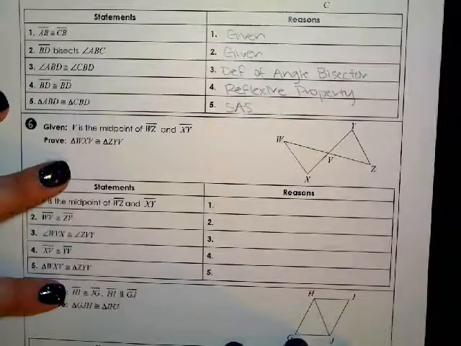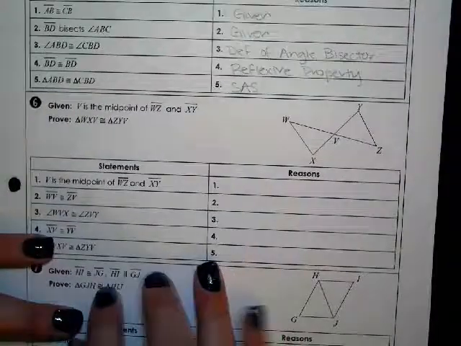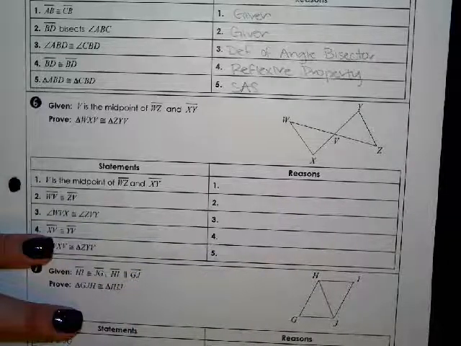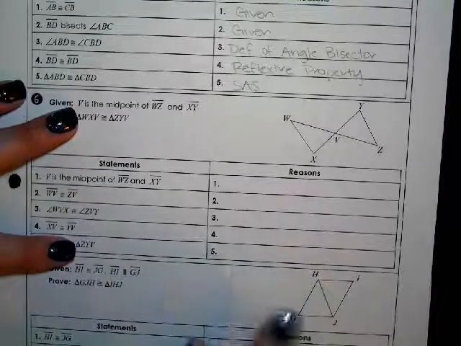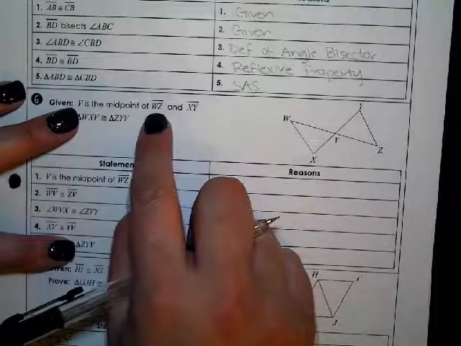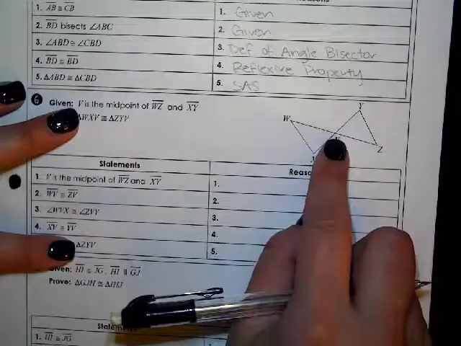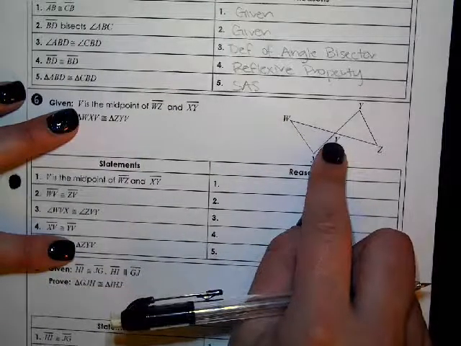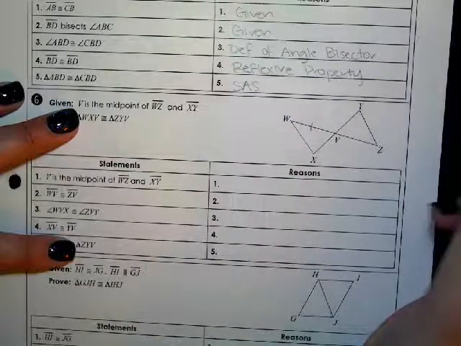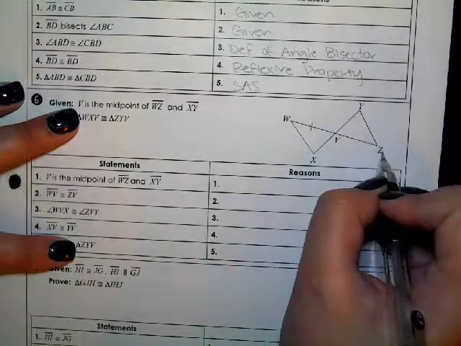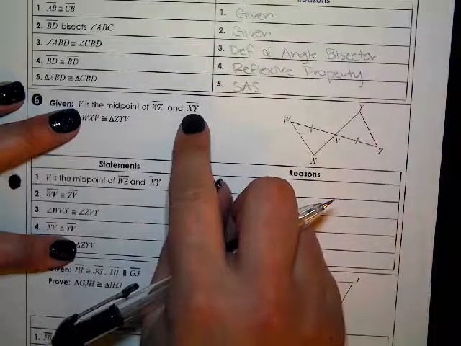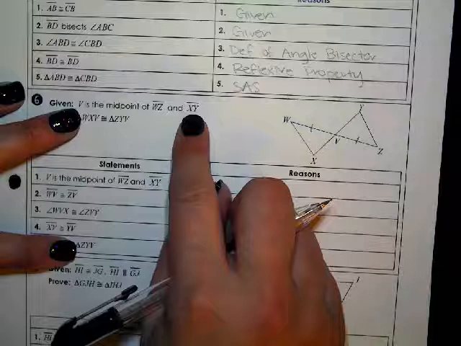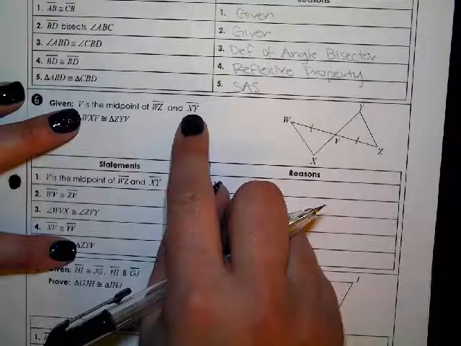All right, this one is going to take it up a notch. Are you guys ready? Whew. All right, V is the midpoint of WZ. V is the midpoint of WZ, so what should I label? WV, and it's technically ZV. Very good. Okay. V is the midpoint of XY. So what should we label? XV and YV.